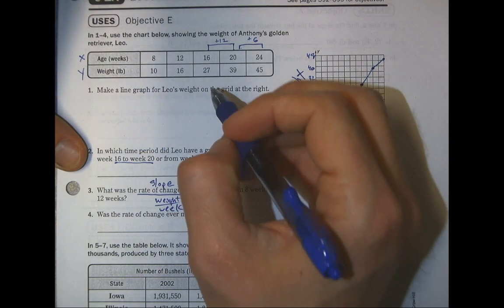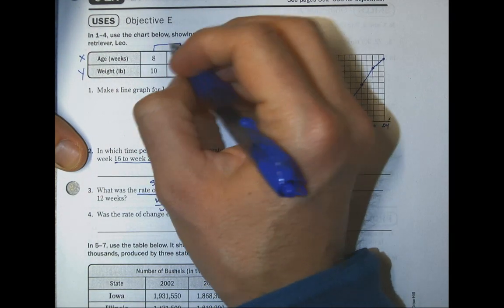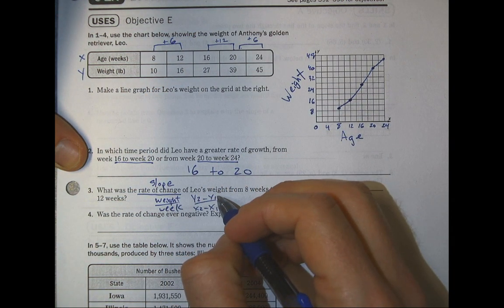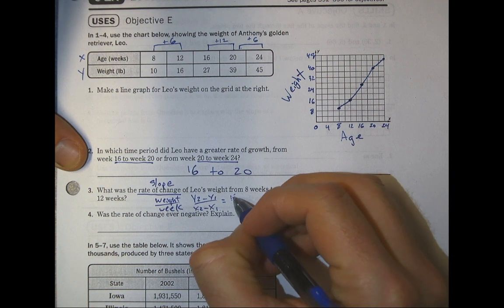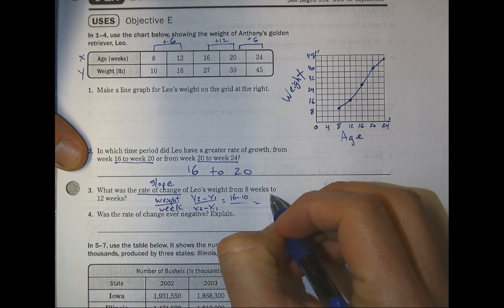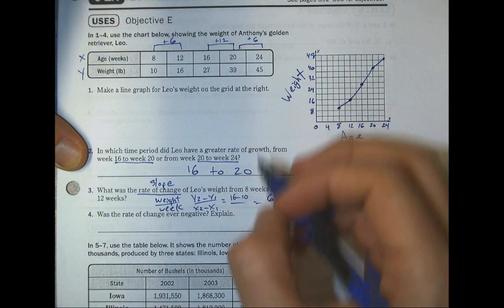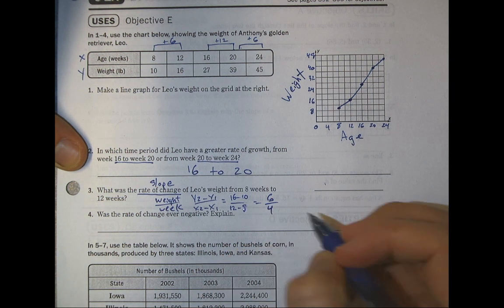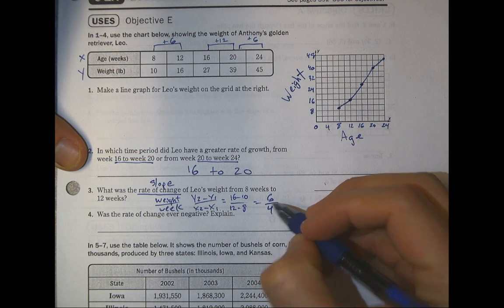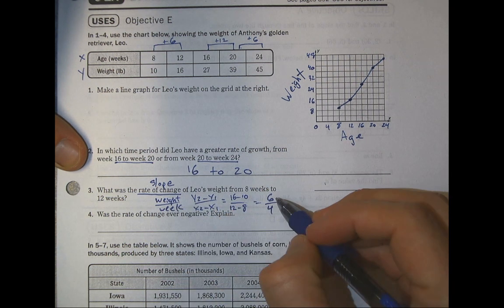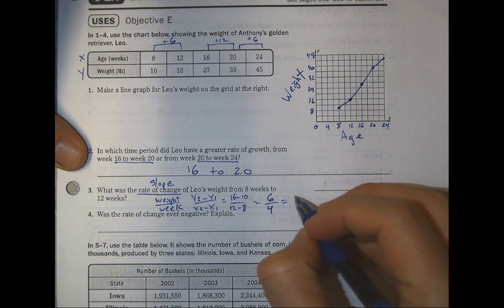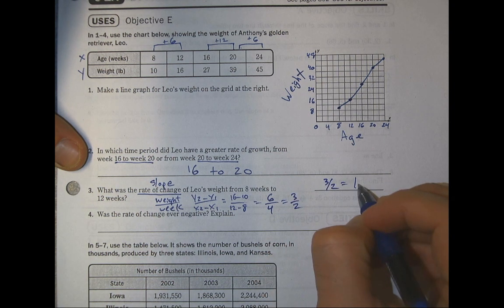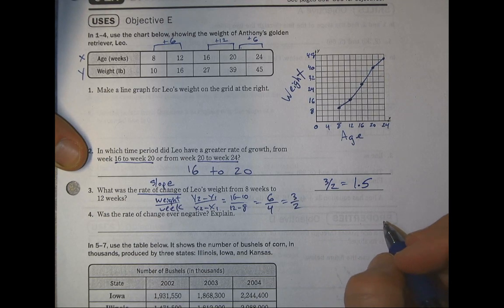So from 8 to 12. So we're going from here to here. So we went up 6. The weight, or the y, if you went from 16 minus 10, changed by 6. And it's over the course of 4 weeks. 12 minus 8. So the weight went up 6 pounds in 4 weeks. We want to know what's the weight per week. So you just go ahead and you divide those or simplify it. So 3 over 2 would be the simplified version, which is what you saw in the key. But if you divided it and got 1.5, that would be fine as well.